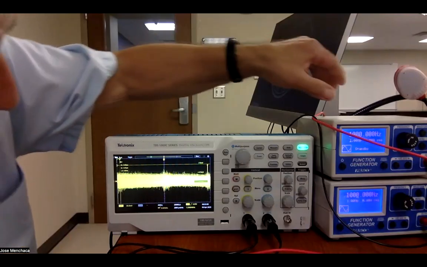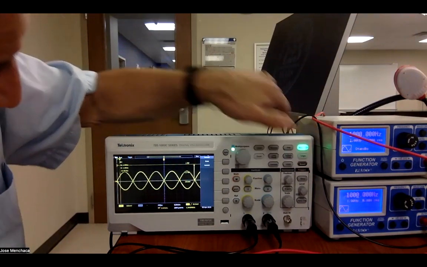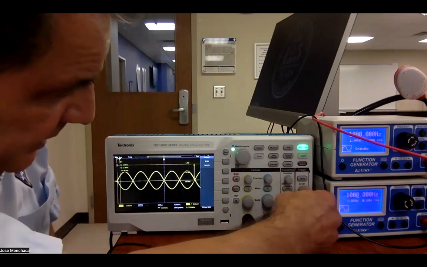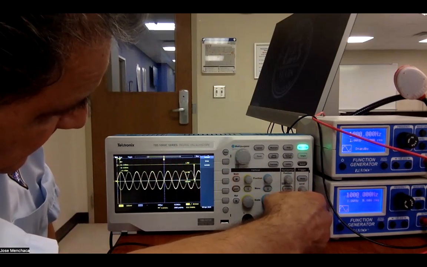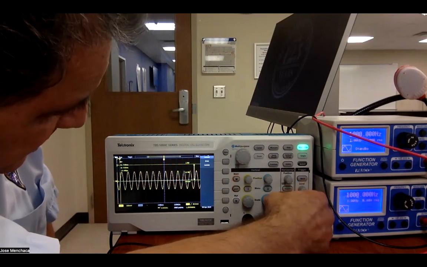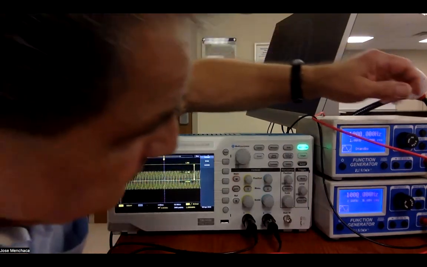Now let's do an auto set. Okay, there's our signal. We have a 1,000 hertz signal. Now we're going to modulate it.